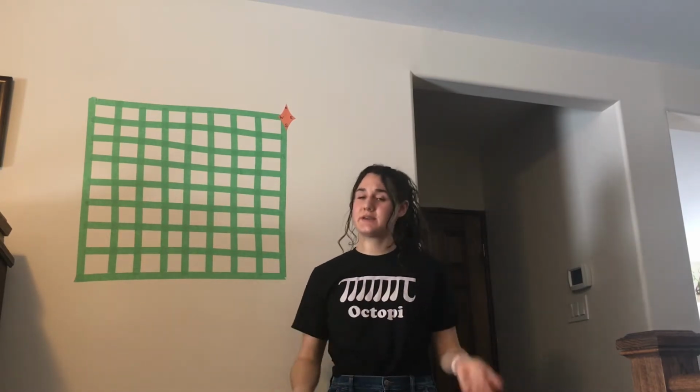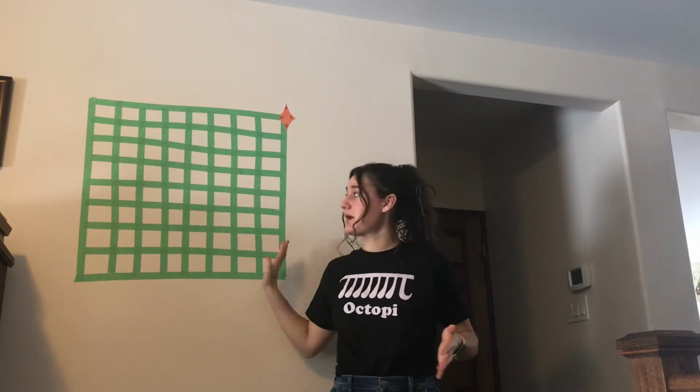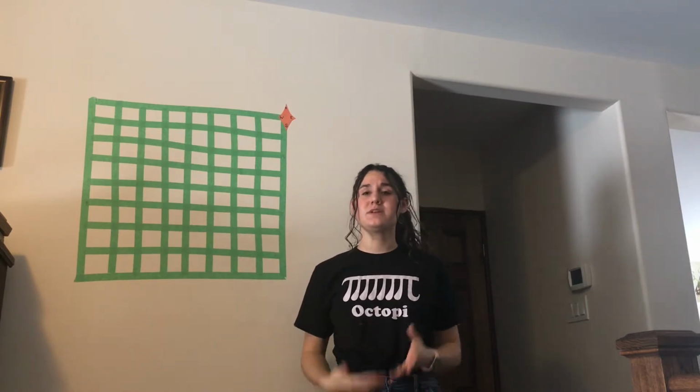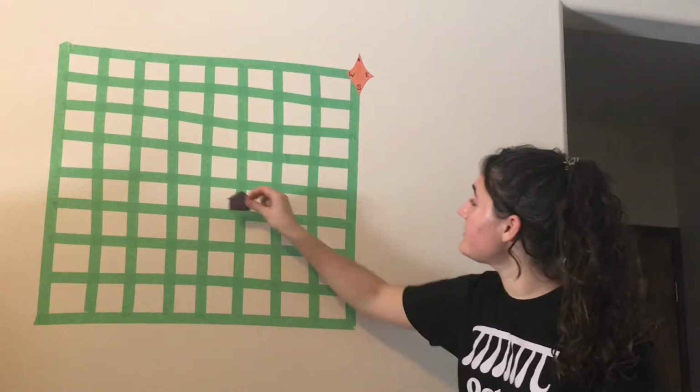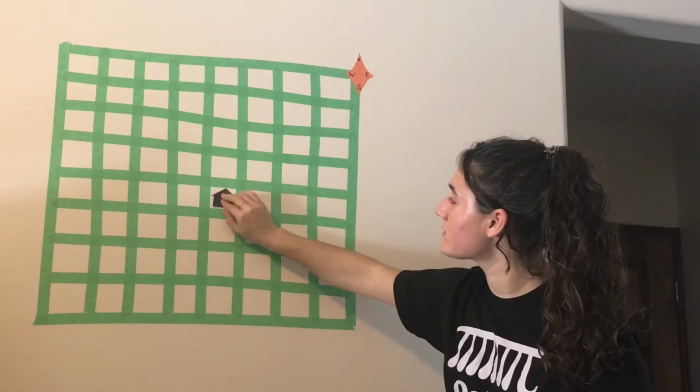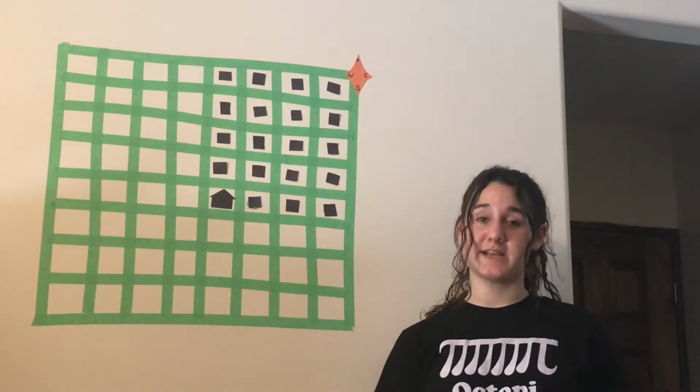So if you randomly build your house anywhere on this blank grid, what is the expected number of houses to be built in your new town? For example, if you were to build your house here, then 20 houses would have been built in your town.